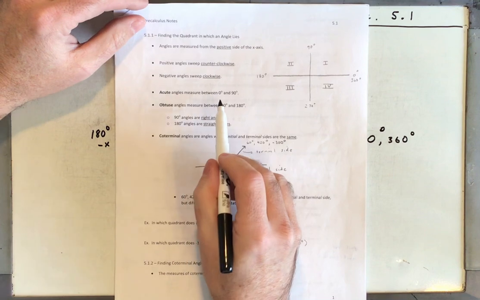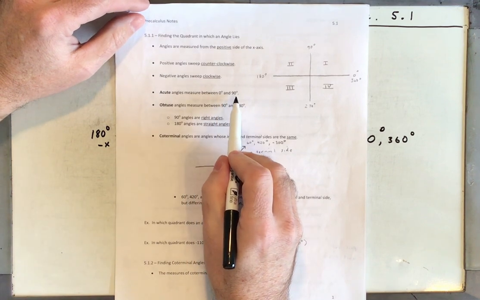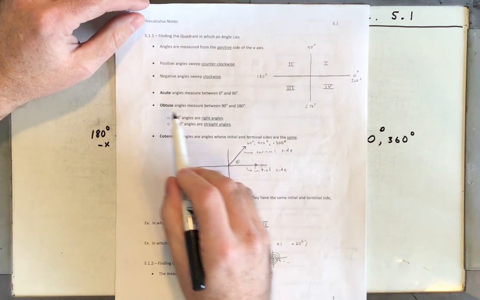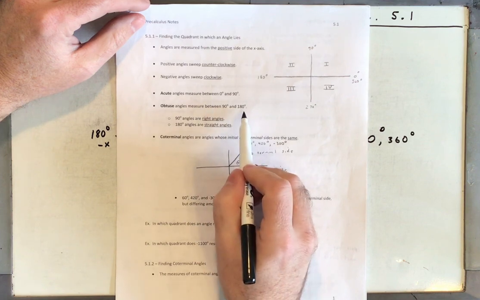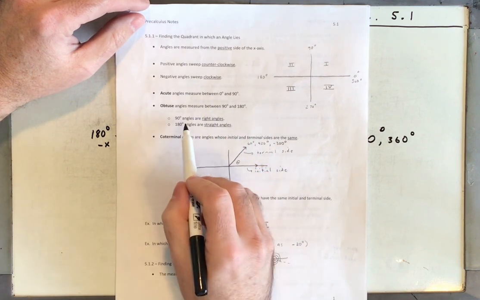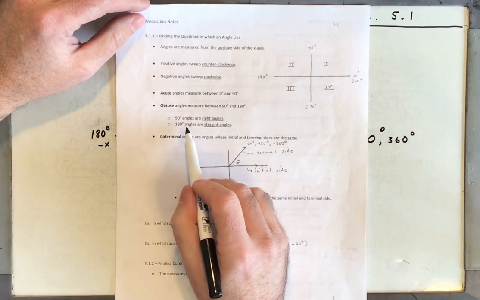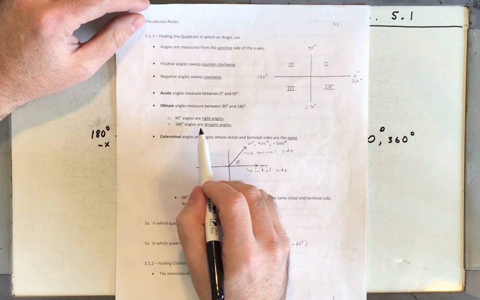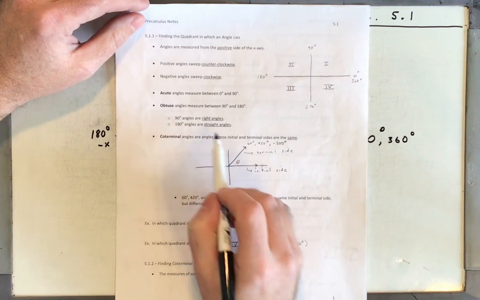Acute angles are between 0 and 90 degrees. You might remember that from geometry. Obtuse angles are between 90 and 180 degrees. A 90 degree angle is called a right angle, and a 180 degree angle is a straight angle.